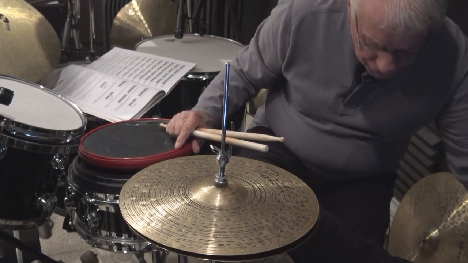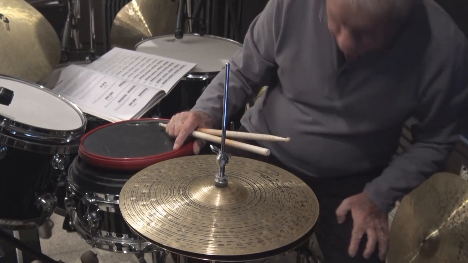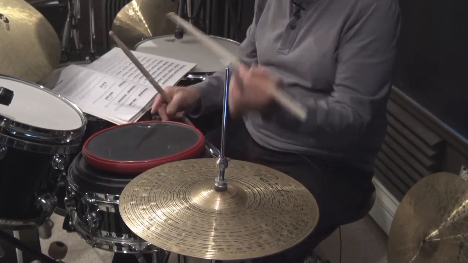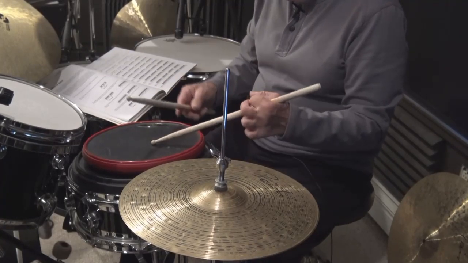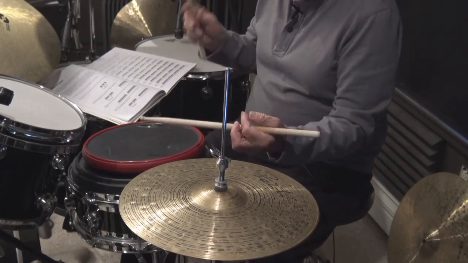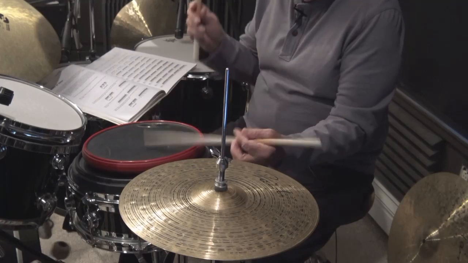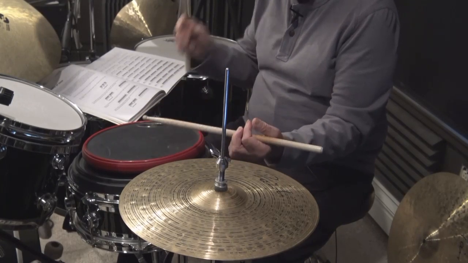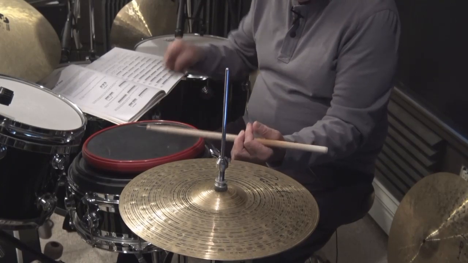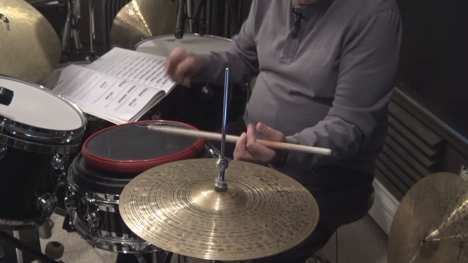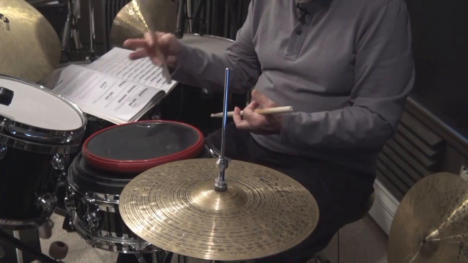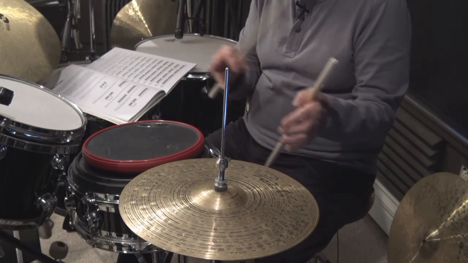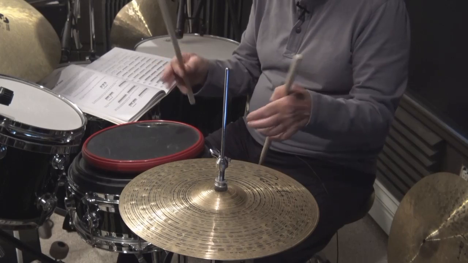So without the metronome, I'm going to play the groupings of 6. 1, come on, drum head. 1 and 2 and 3. Look at this upstroke and downstroke. 1 and 2 and 3 and. So I'm getting 6 strokes, and I'm accenting the first stroke, equal in between the quarter notes.